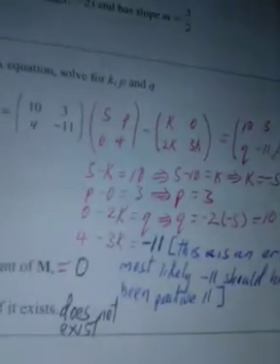Next one I get 0 minus 2k must be equal to q. And I found k already. k was minus 5, so q is equal to 10.